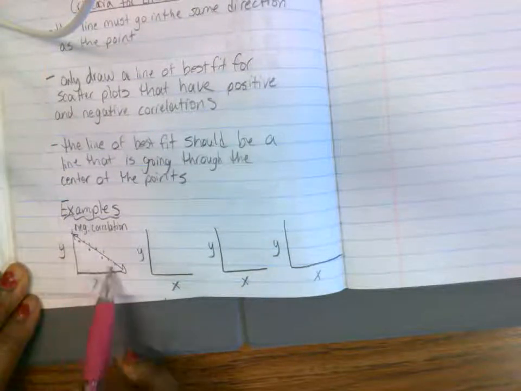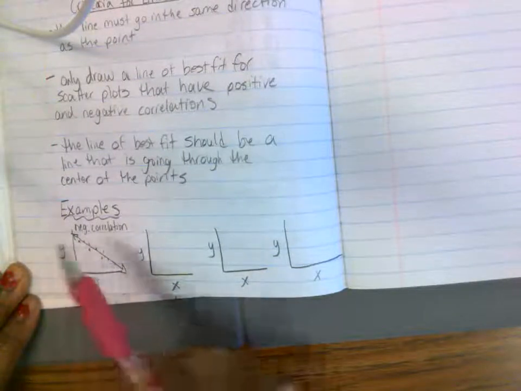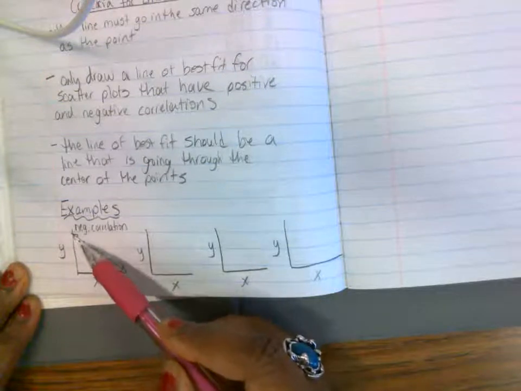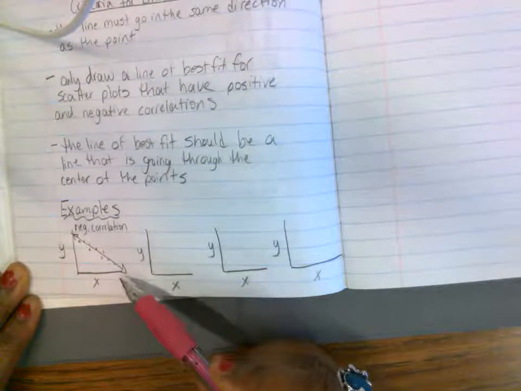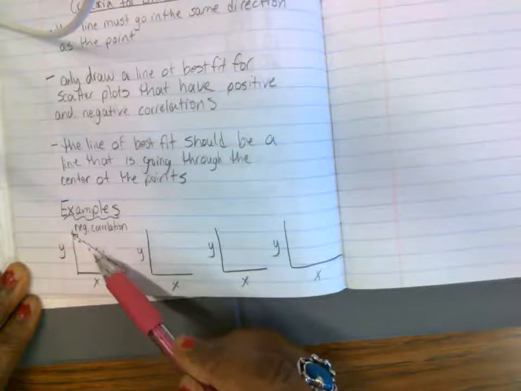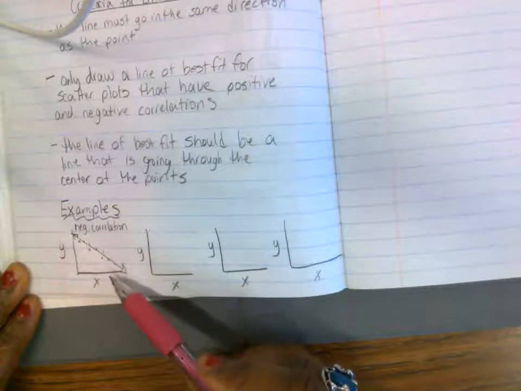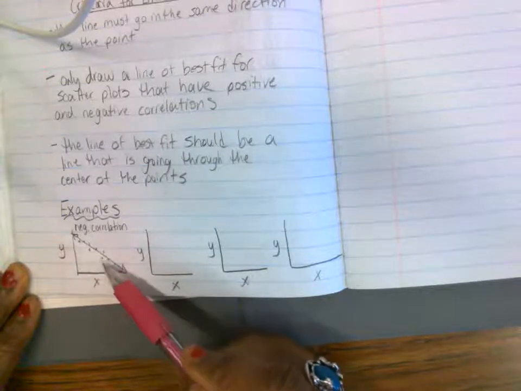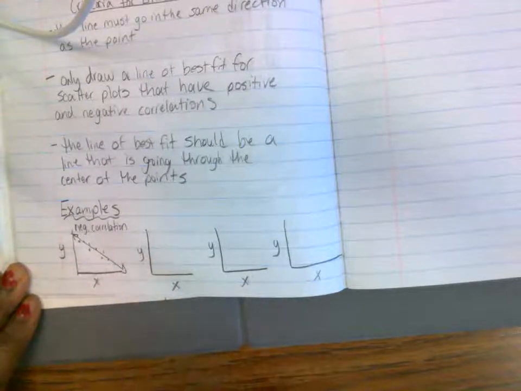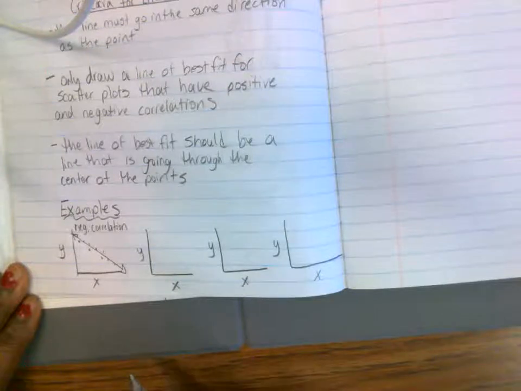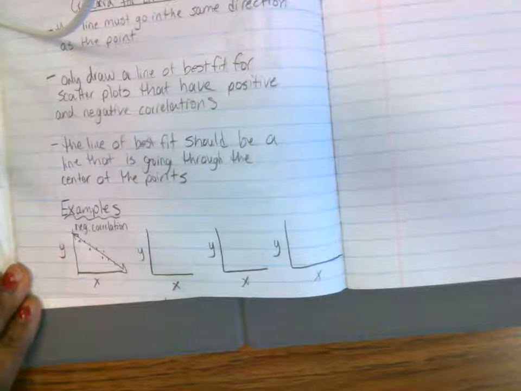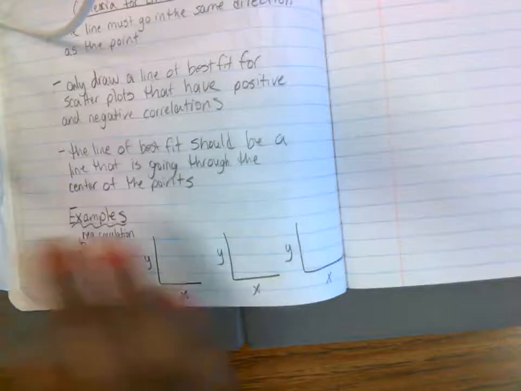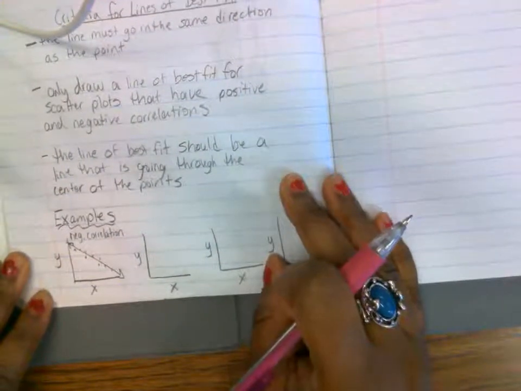This line best represents this scatter plot because the line is going in the same direction as the points, downward, and the line is in the center of the points. You have almost the same number of points on top of the line as you have below the line. So this is a good line of best fit. Raise your hand if you need more time to draw. Y'all can also take pictures of this as you're going and then copy it later.